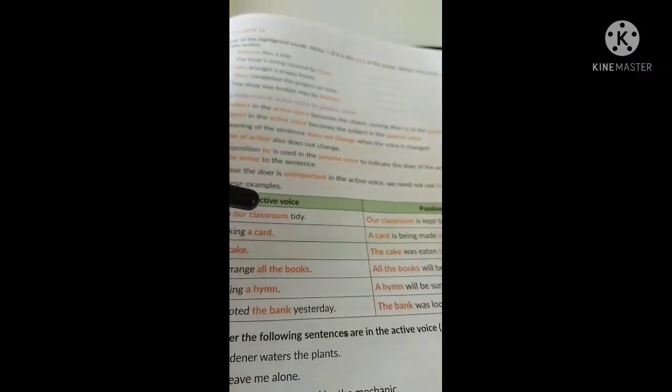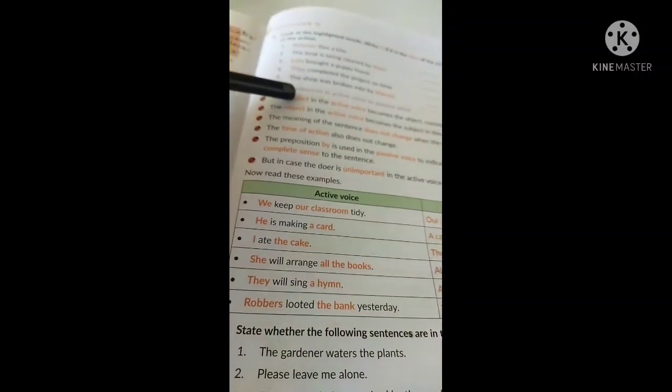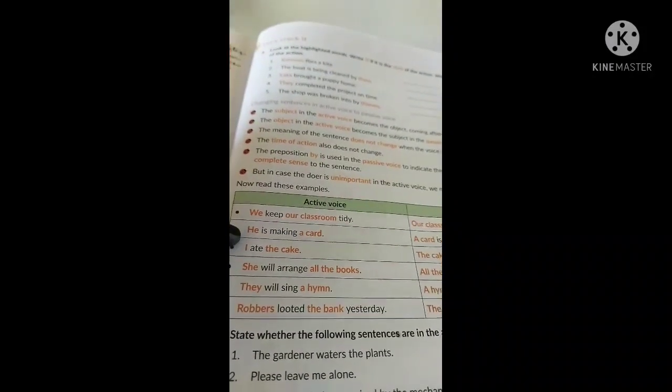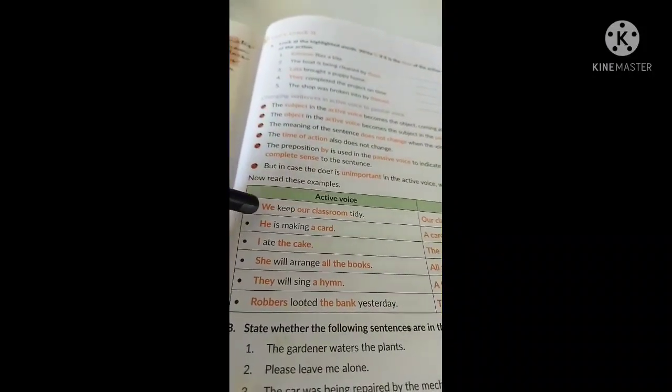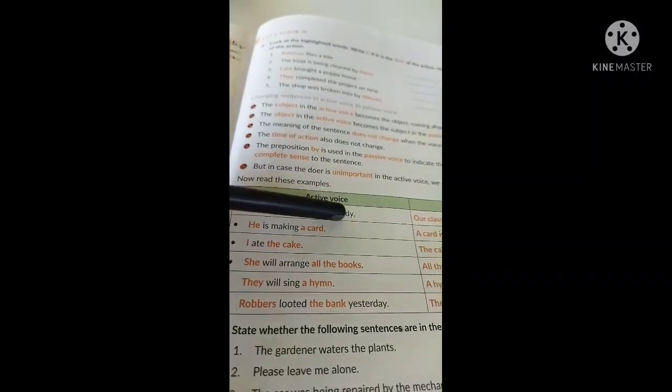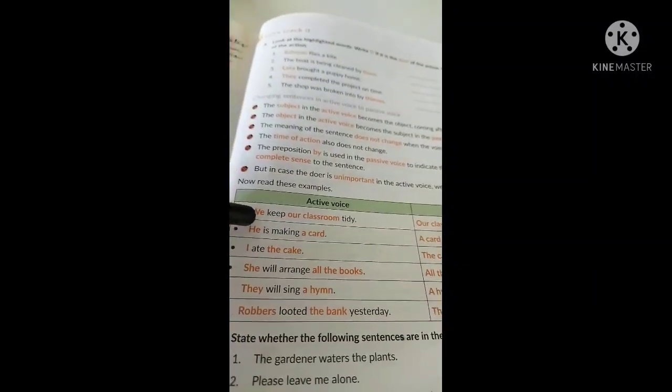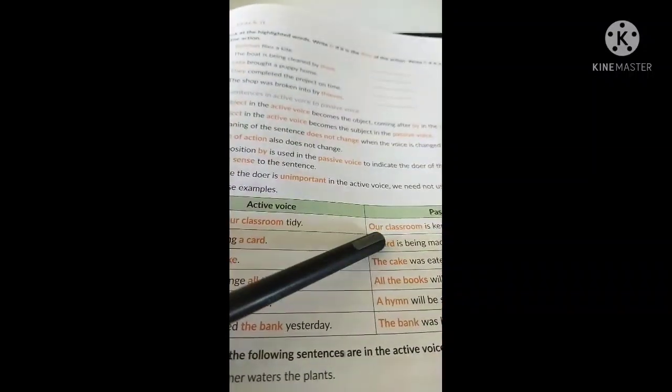You can see the two columns, two boxes, active voice and passive voice. As you can notice, there are some changes given. Like in the first sentence, we keep our classroom tidy. When you change the pronoun we, it becomes our.